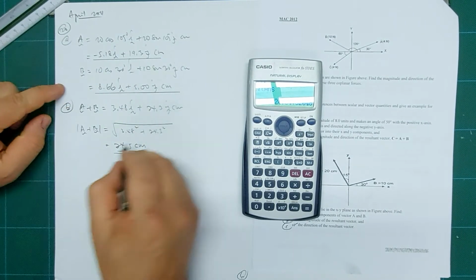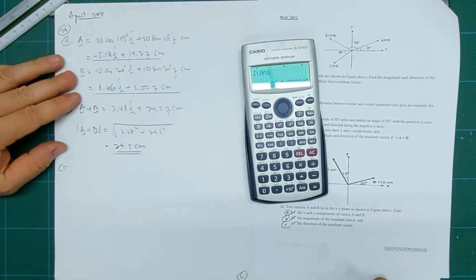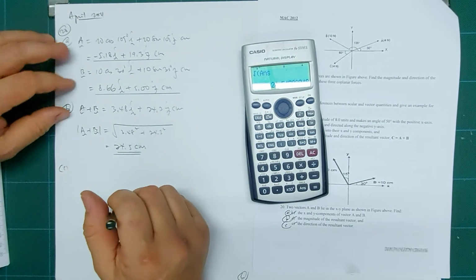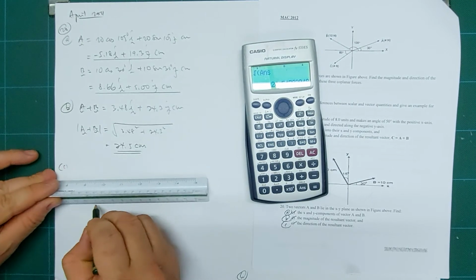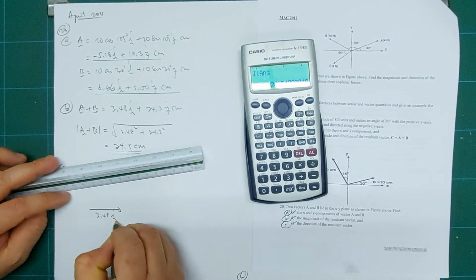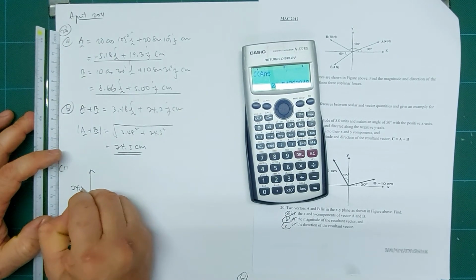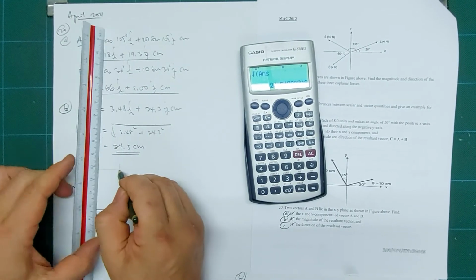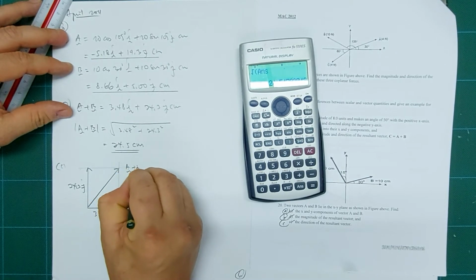That is our B. Next, C, the direction of the resultant vector. We draw this vector like this. This is our 3.48 i, and this one is our 24.3 j. So that is our resultant vector A plus B.